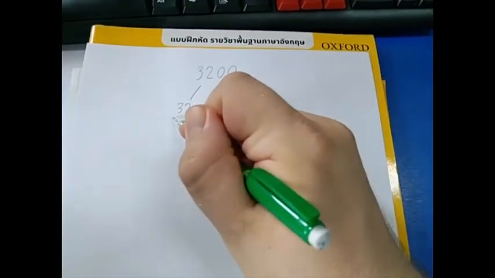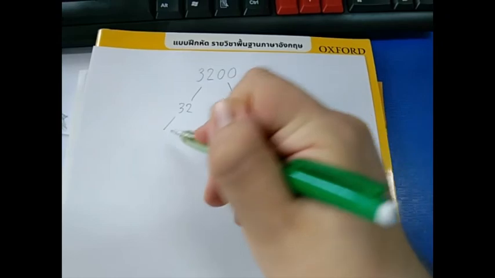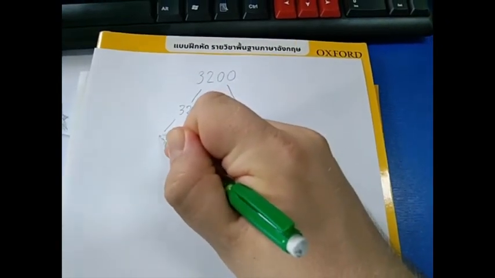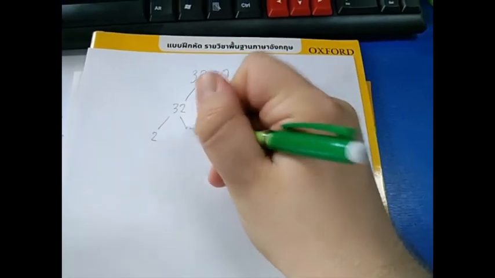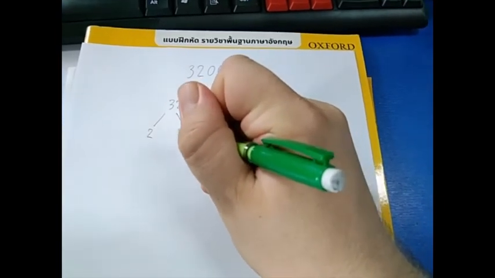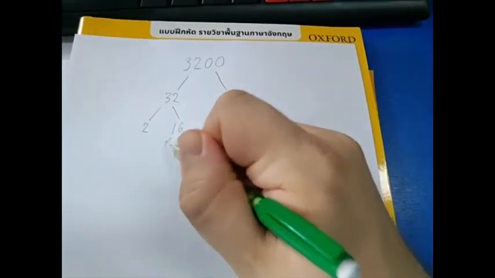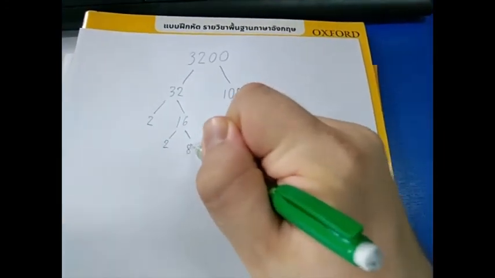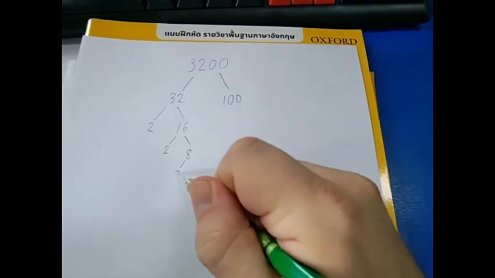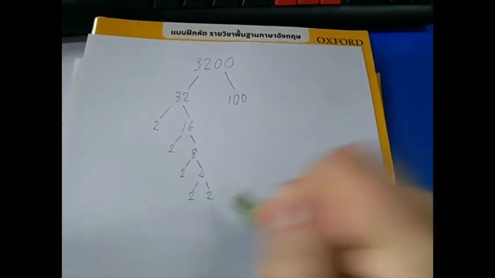Then 32 we can break into 2 to keep it simple, and 16. 2 and 8, 2 and 4, 2 and 2.